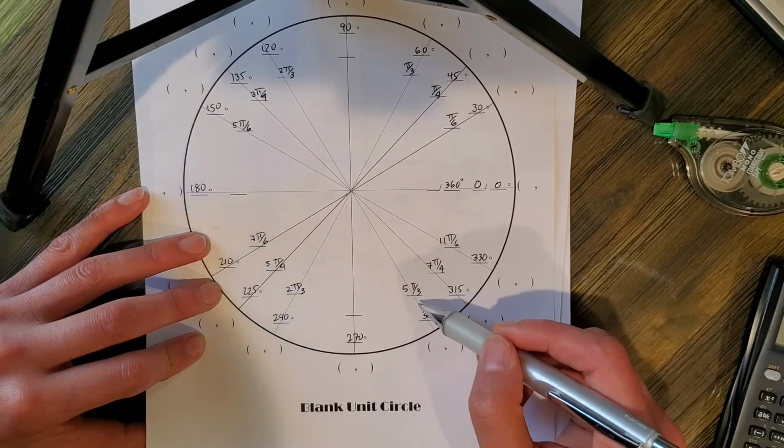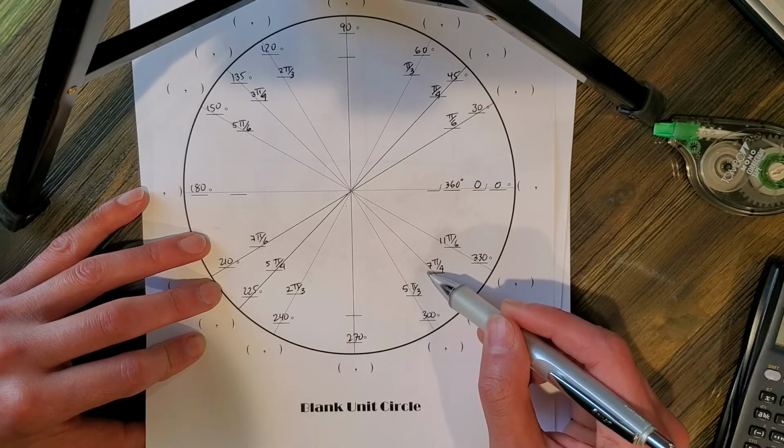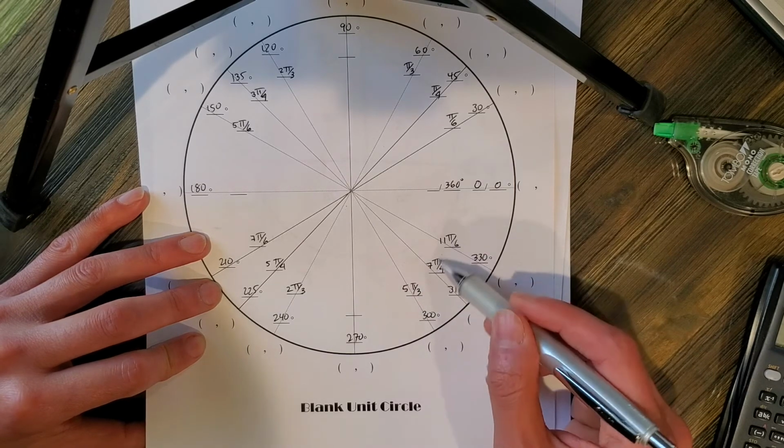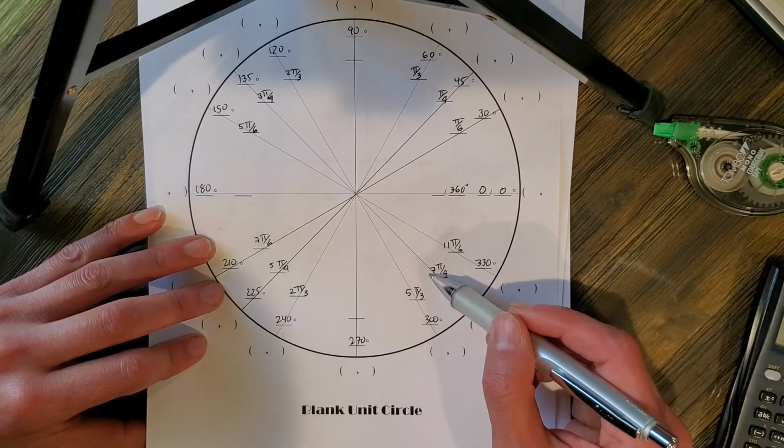We already have 3. And then the next odd number is 5. And then the next one is 7. Just think 7, 11 like the convenience store. Okay? So 3, 5, 7, 11.